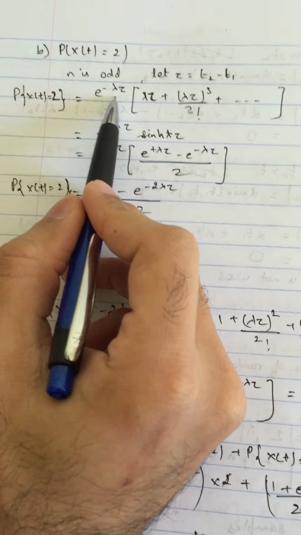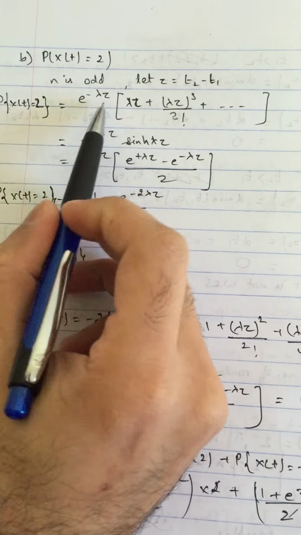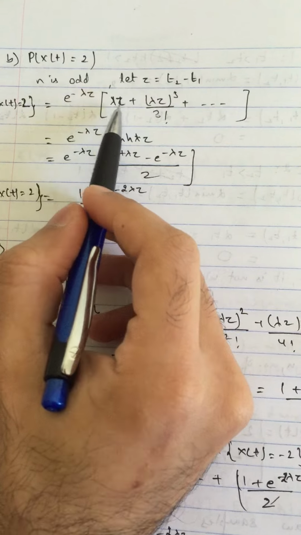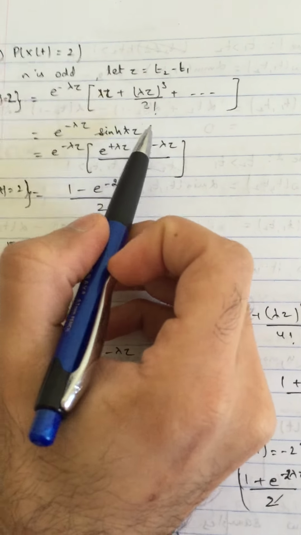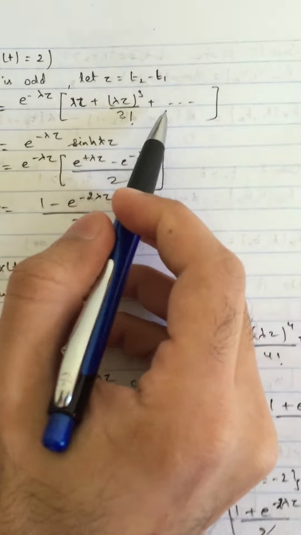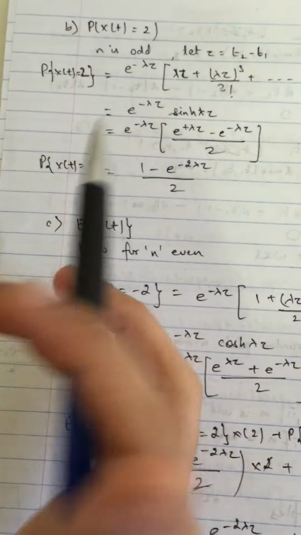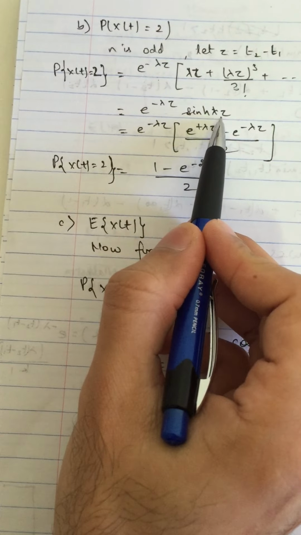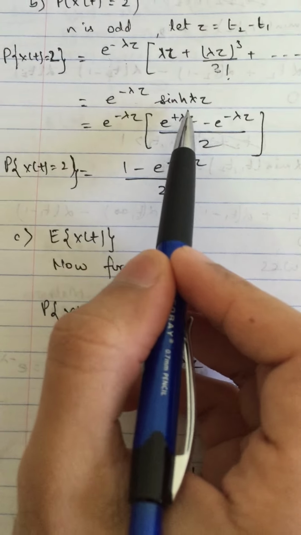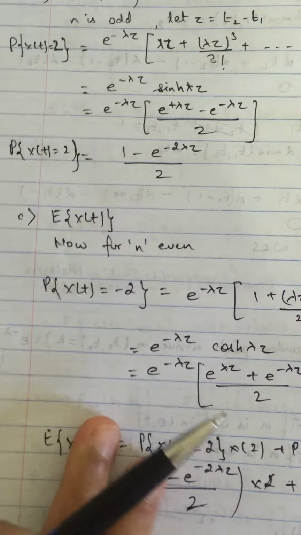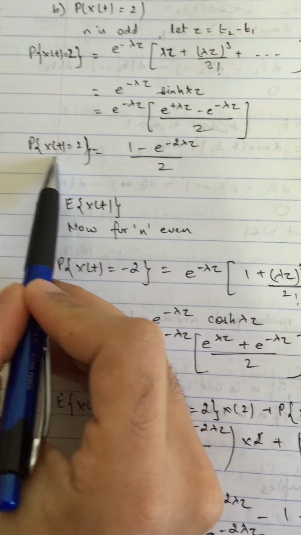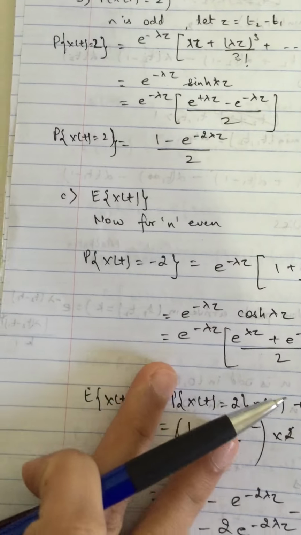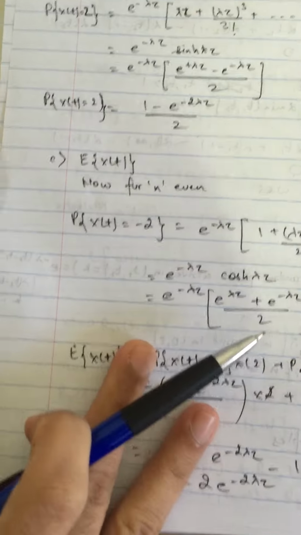So e raised to minus lambda tau, into lambda, this comes out as common. So the inner terms become lambda tau plus lambda tau to the power 3 upon 3 factorial and so on, all the odd terms since n is odd. So this comes out to be e raised to minus lambda tau sinh(lambda tau). Just putting in the value of sinh(lambda tau), the probability of X(t) equals 2 becomes (1 minus e raised to minus 2 lambda tau) upon 2.